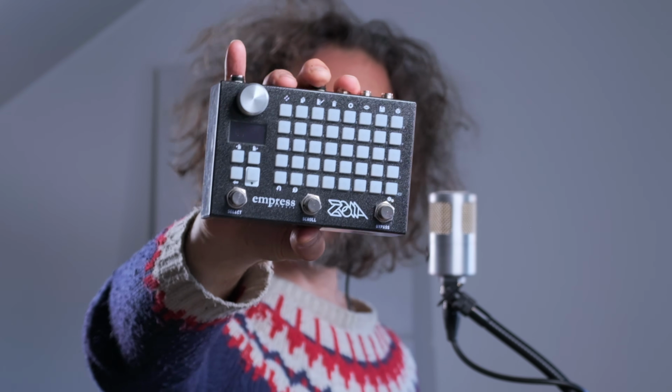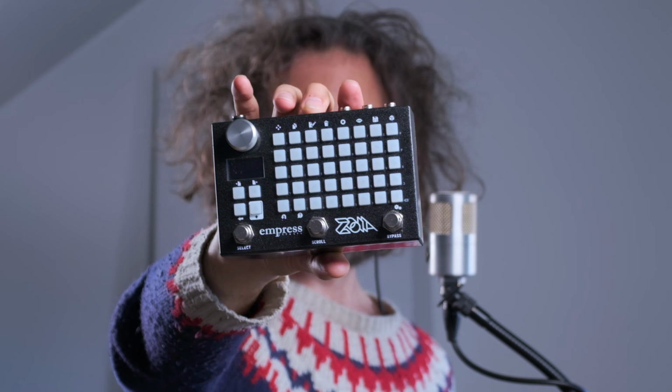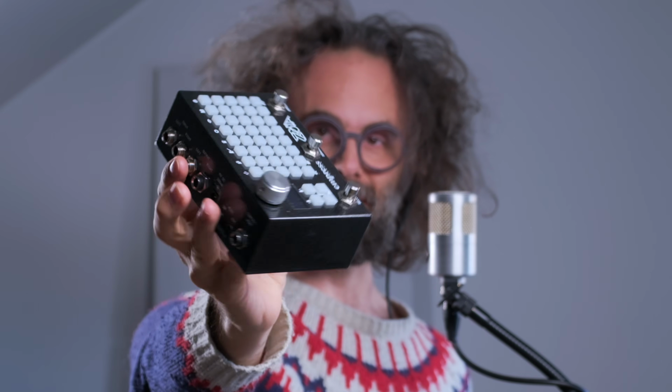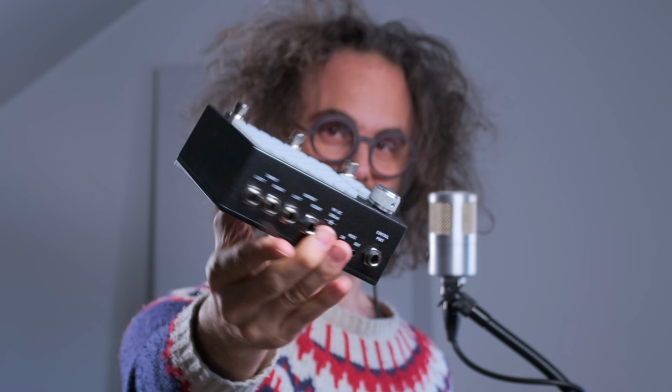Today, I want to show you something I've been putting off for a long time, something I've been wanting to do ever since I got my hands on this device, my first time. This is the ZOIA. It's my favorite guitar pedal. It's not really just a guitar pedal. This is a modular synthesizer in a box.